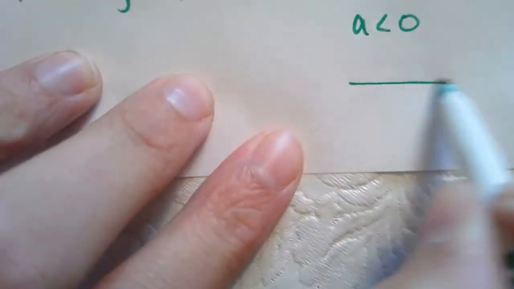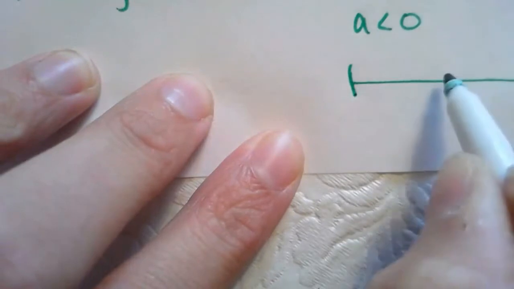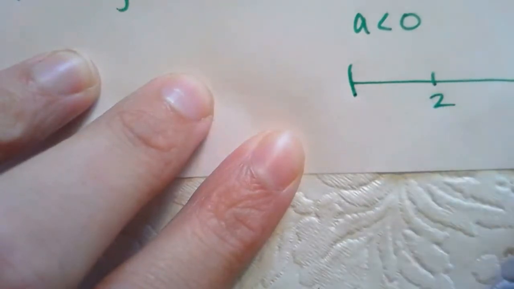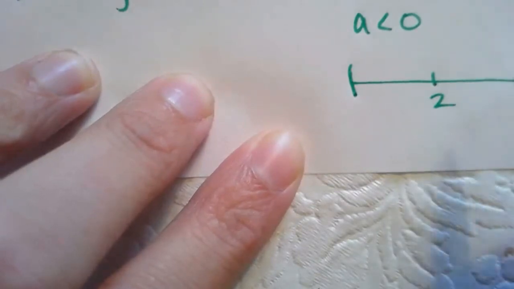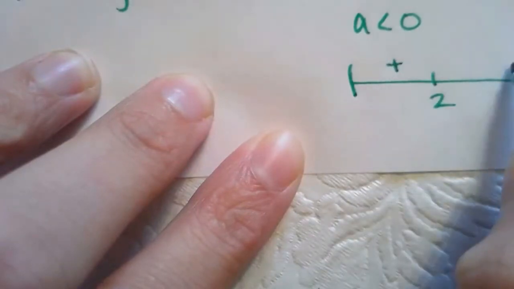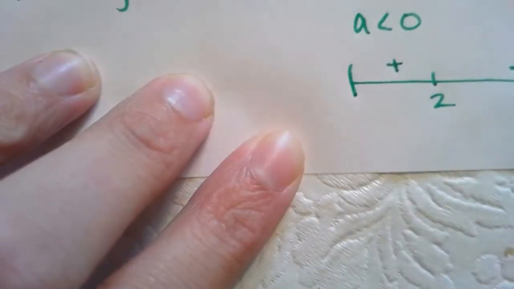So we know that velocity has key points at 2 and 6. So we know that at 2, it's positive, negative, positive.